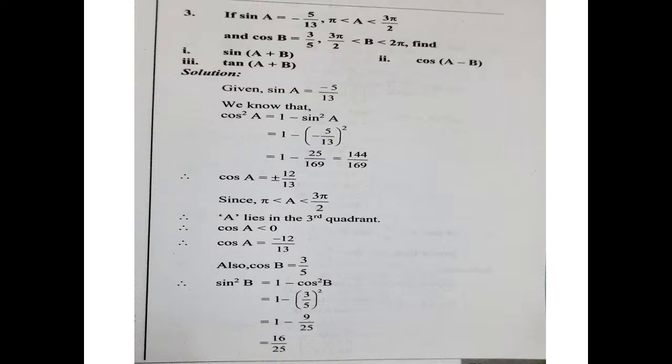Next example. If sin A equal to minus 5 upon 13, where A lies in the third quadrant. A is between pi and 3 pi by 2, means here A is in the third quadrant. What about cos B? Cos B is equal to 3 upon 5, where B lies in the fourth quadrant. Okay, so therefore cos is positive.